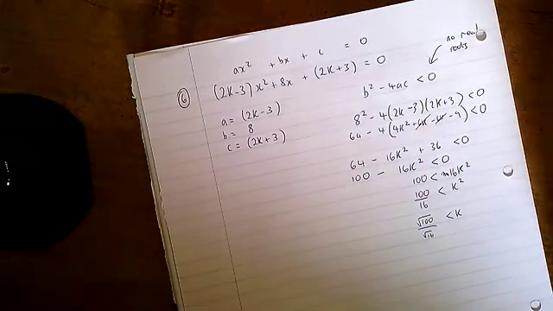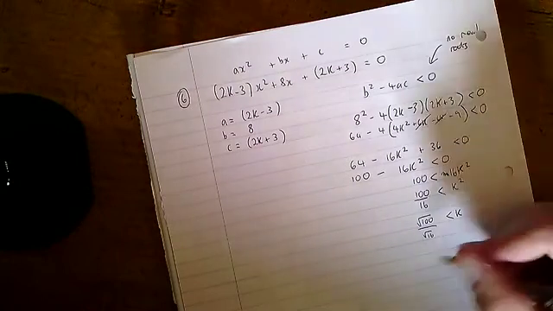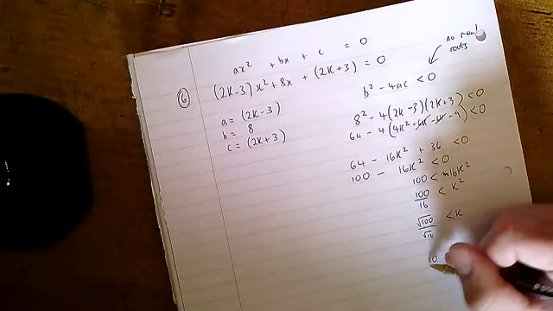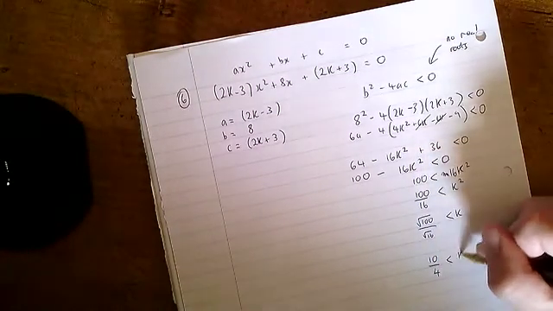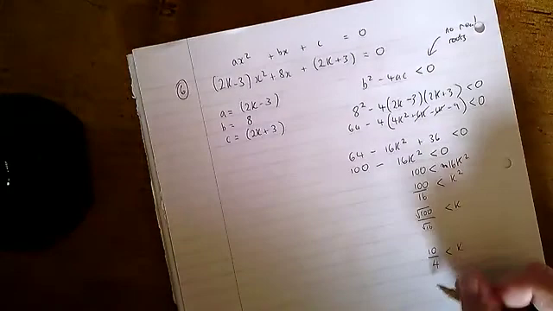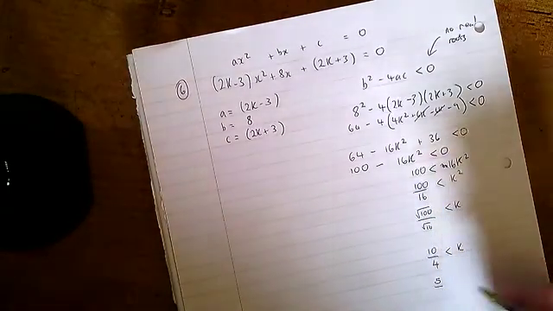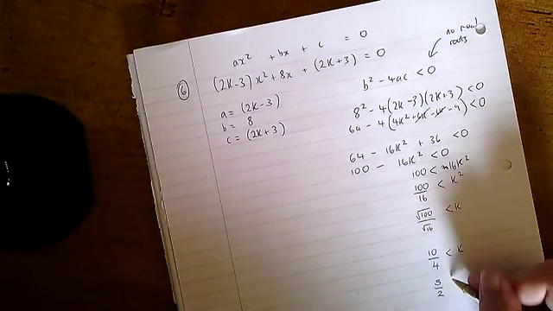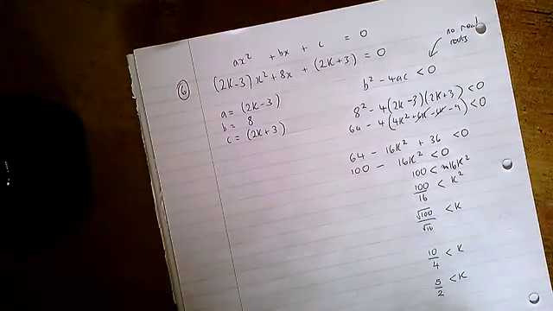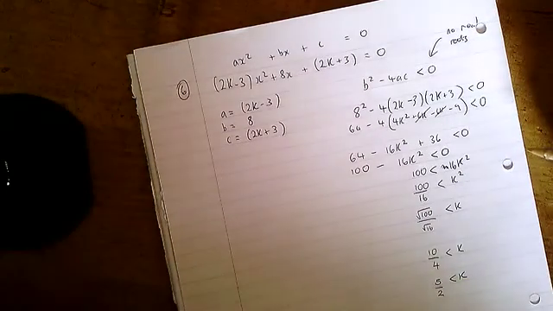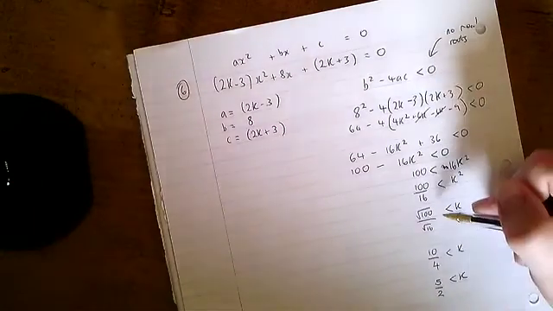And then I'm going to get 10 over 4 is less than k, and then I'm going to get 5, and I've made a mistake, okay, we'll see if you spotted it in a second. 5 is less than that. Okay. Now, where I made my mistake was here, I believe.